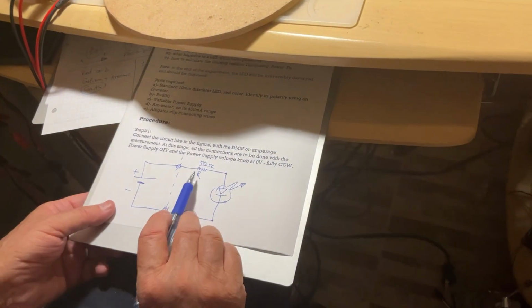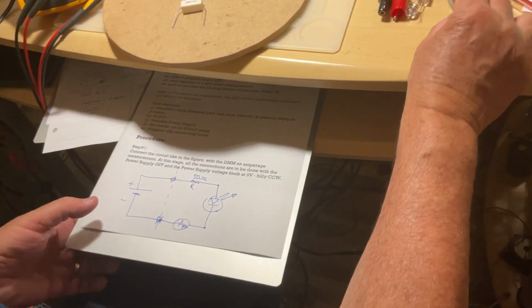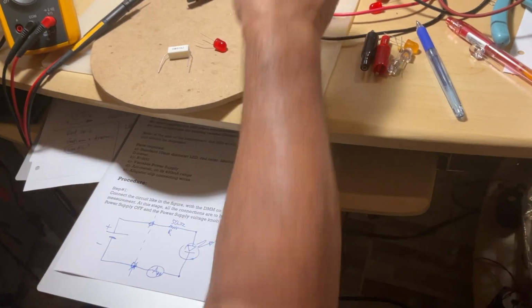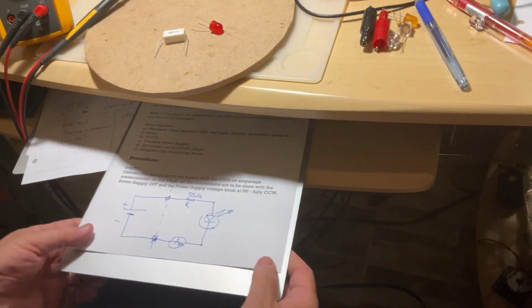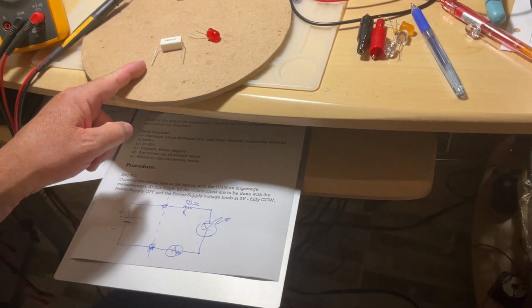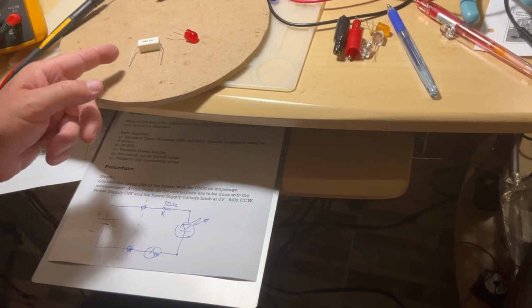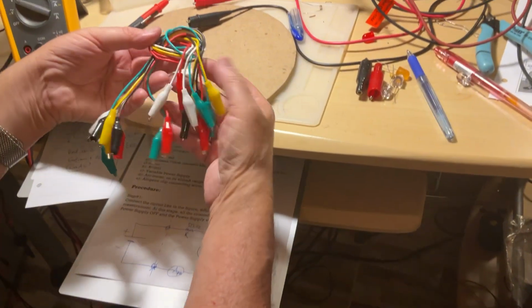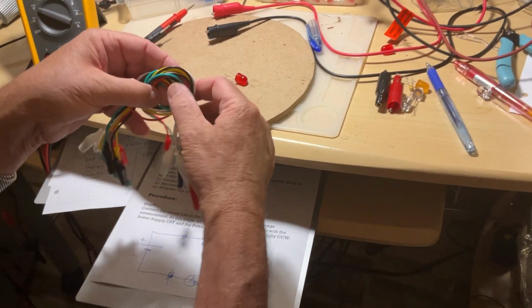This is the resistor we connect right here. We're going to pick up one red LED, let's say this one. What we're going to need, never use a breadboard for that, because if you overheat, you may damage the breadboard. Instead, we're going to use alligator wires.